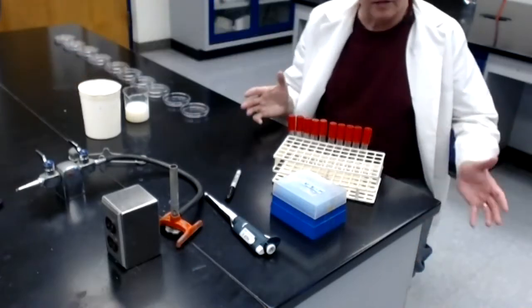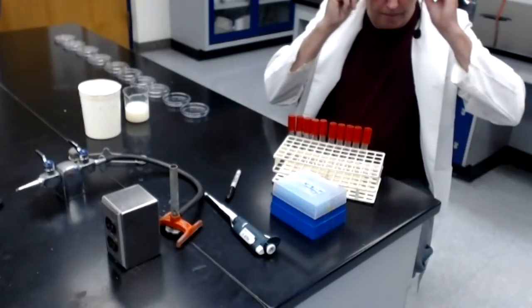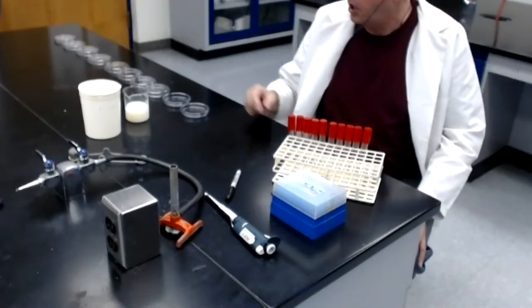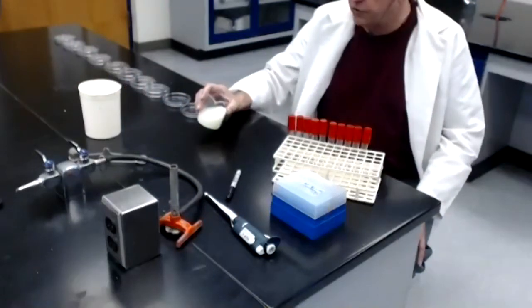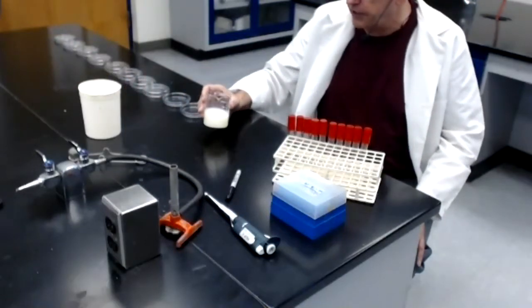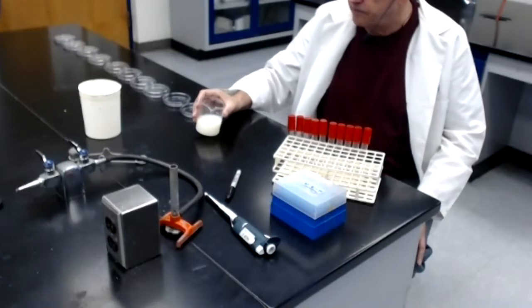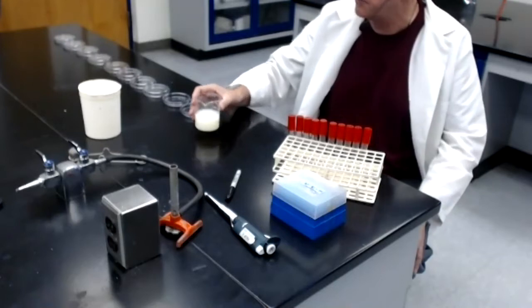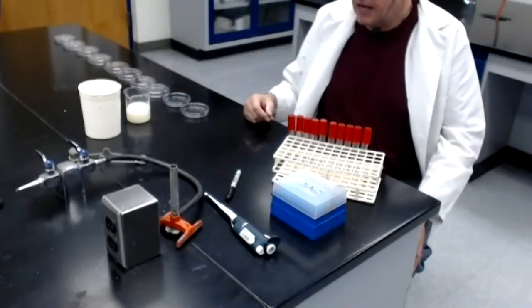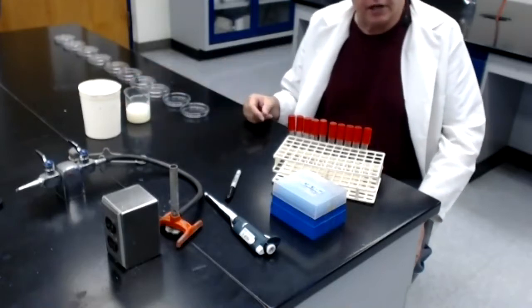So let's talk a little bit about what we're trying to do here in this lab module. As I mentioned just a couple minutes ago, the goal is to determine the number of bacteria contaminating this milk sample. Of course, I deliberately put bacteria in here so that we could do this exercise. I really don't know how many bacteria are in there.